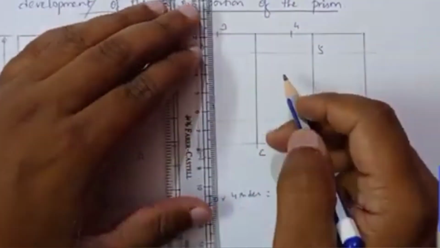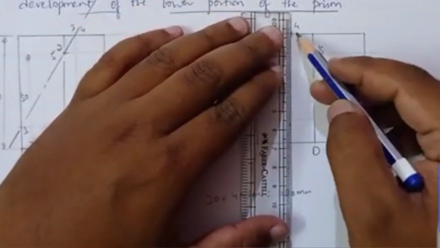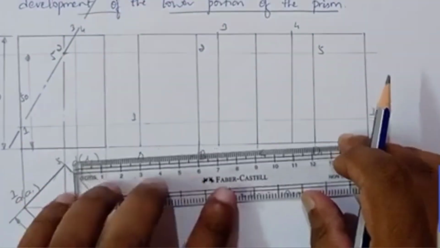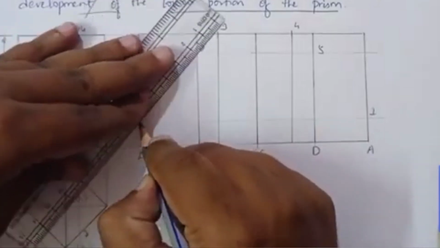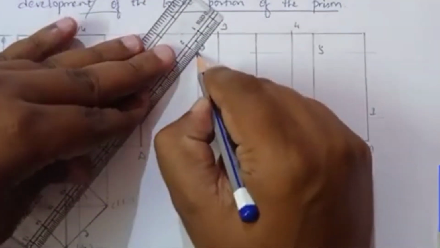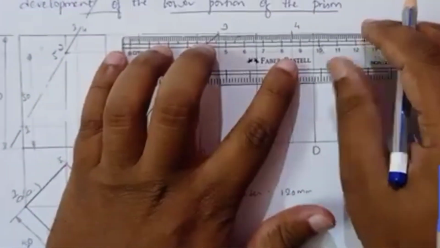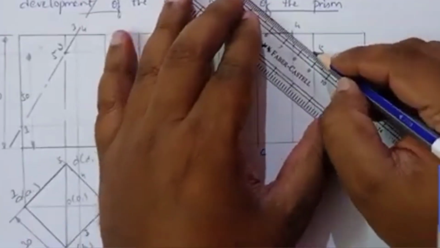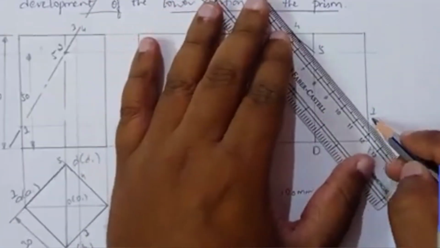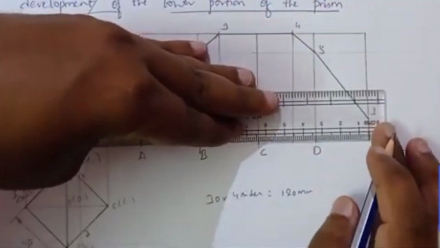Now we can join all these points. So again draw one other vertical line here. I'll be joining all these things with a straight line. You need to darken this where we are getting the points, exactly at these points. So we need to join with the straight line using a scale. You have to darken these particular points, and you need to darken all the edges.